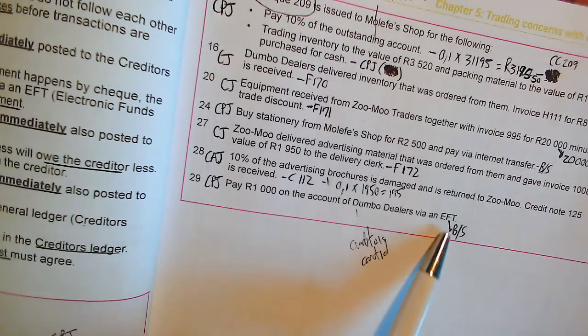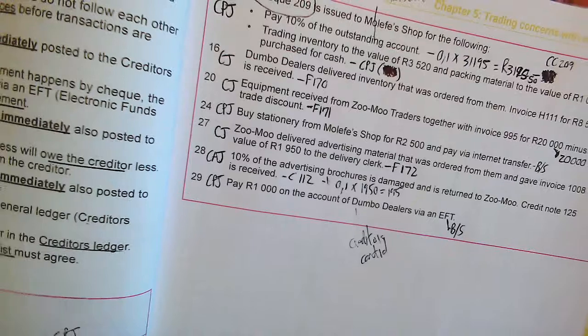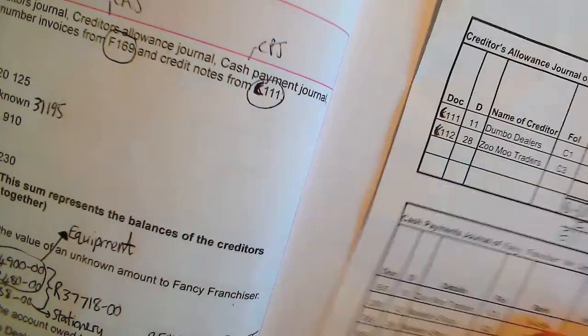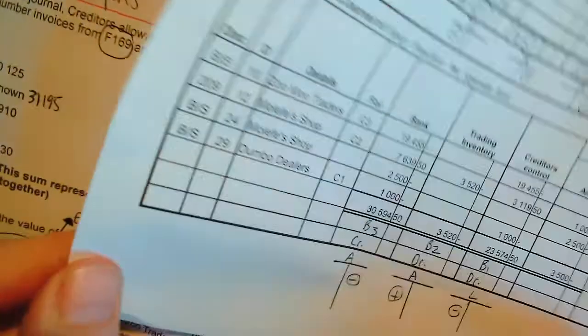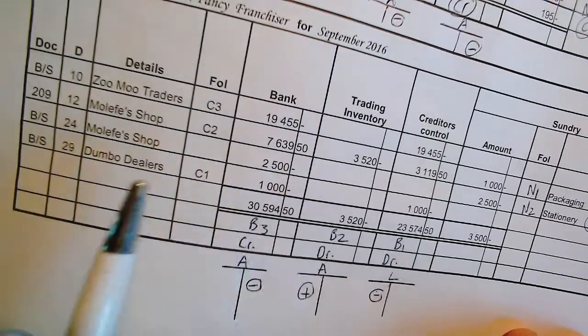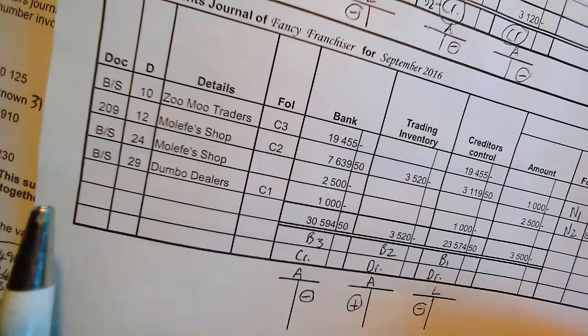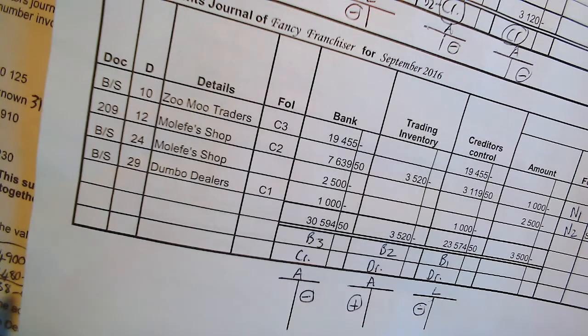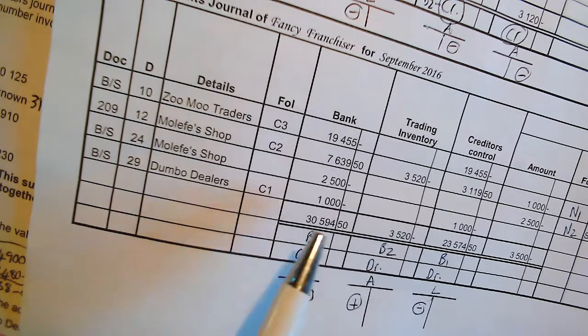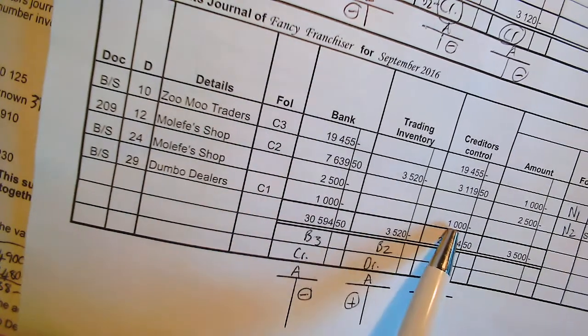Every time it's EFT, it's a bank statement as source document. Let's have a look at the answer in the CPJ. Bank statement, 29th, Dumbo Dealers, creditor number 1, 1,000 rand, and we're paying 1,000 rand off on the account.